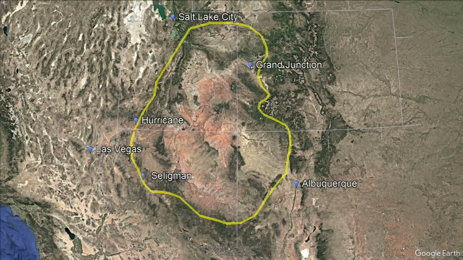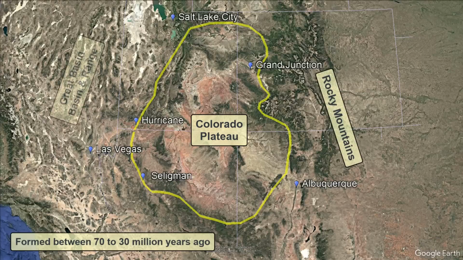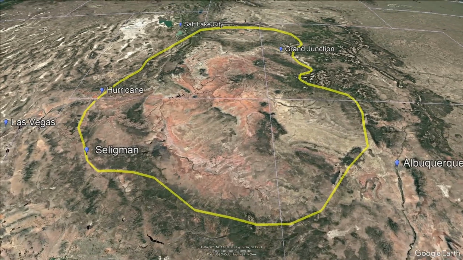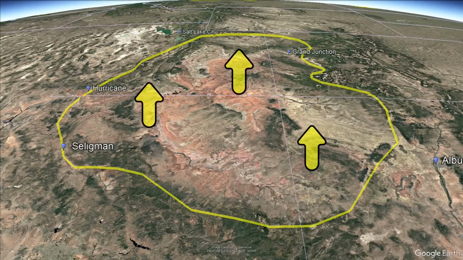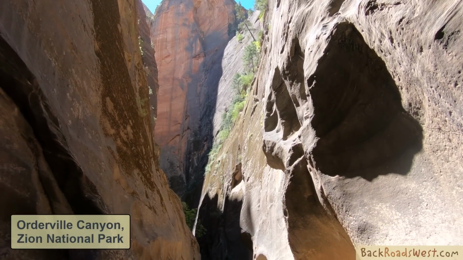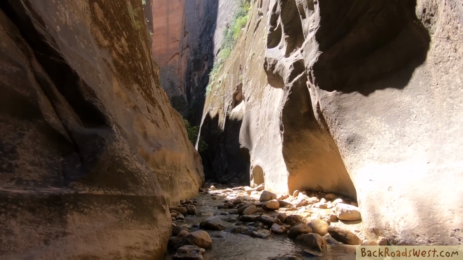According to most geologists, the Colorado Plateau formed between 70 and 30 million years ago, when tectonic forces from both the east and west pushed towards each other and pushed up, or uplifted, the landmass of the plateau. It was this uplift that was later responsible for creating many of those famous features in the Colorado Plateau as water eroded deep into the layers over the last 2 to 8 million years.